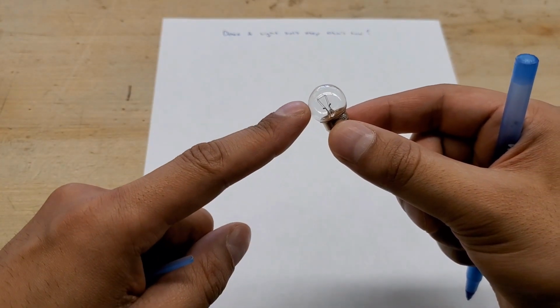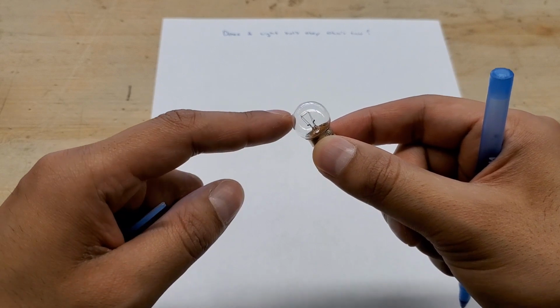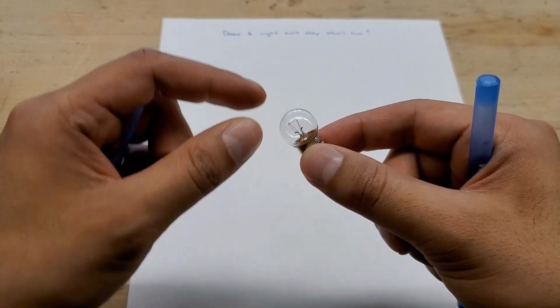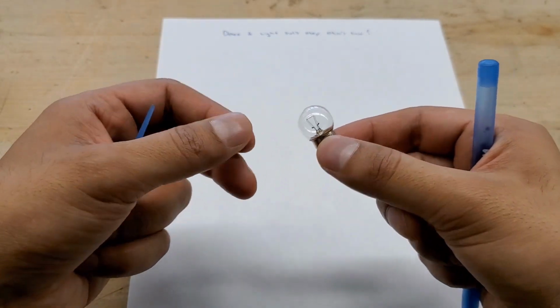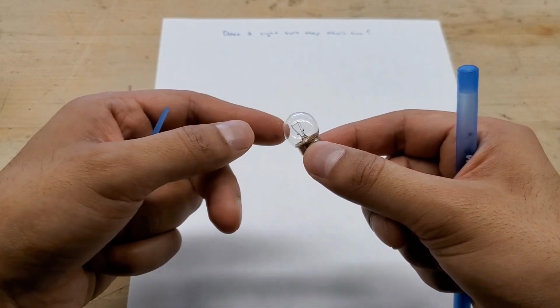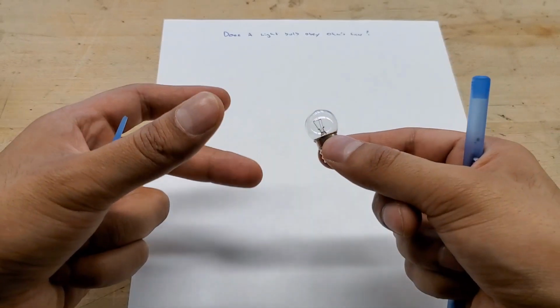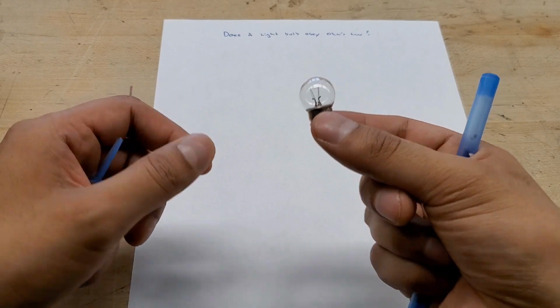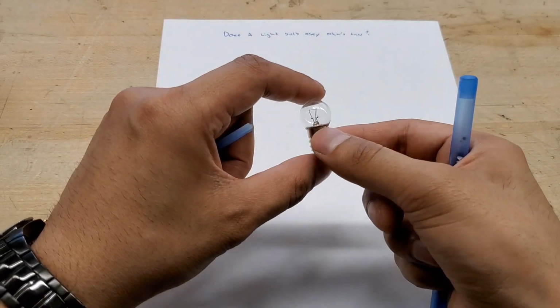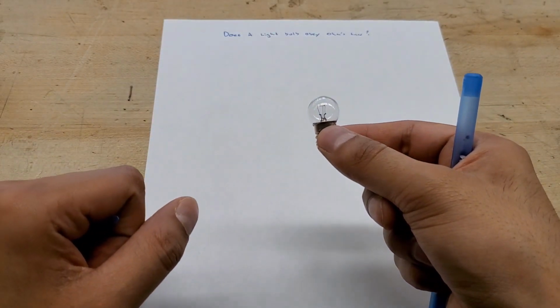Now, the more current that goes through here, the hotter this resistor will get, and it'll start to glow. You know, when things get hot, they start to glow. And the more current you put in there, the hotter it gets, the more it glows. So that's typically how a light bulb works. We're going to test whether or not it obeys Ohm's law.